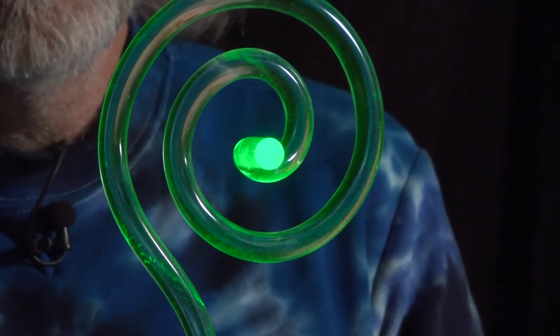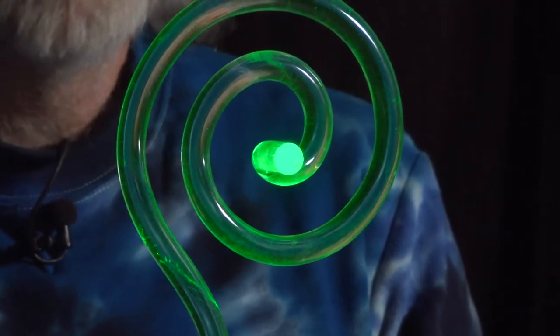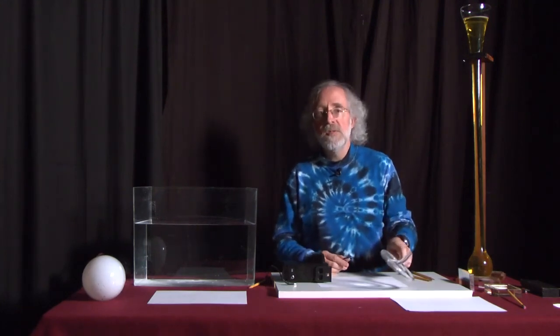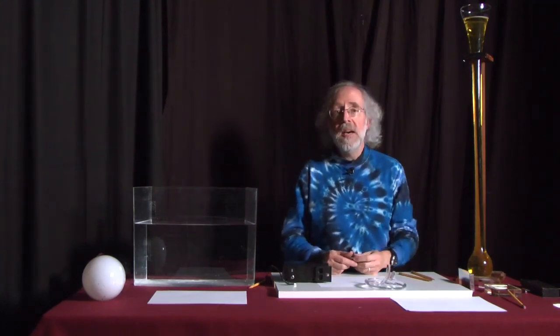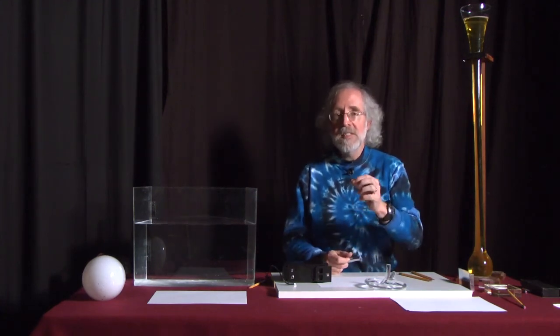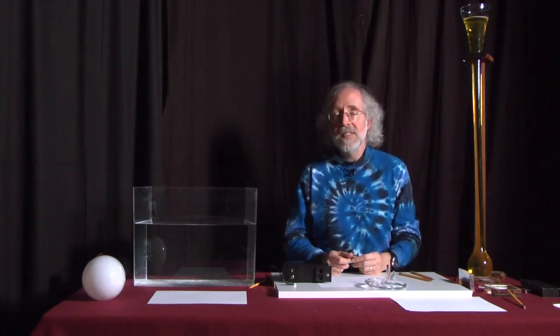So the material of this chapter is relentlessly practical. Now, when light hits a boundary between two media, it bends. And when I can bend light, I can use that to produce images. And that's something we'll do with lenses in the next segment.